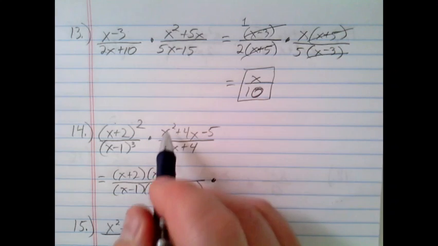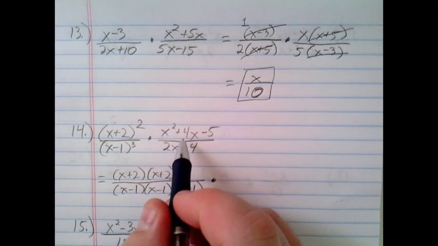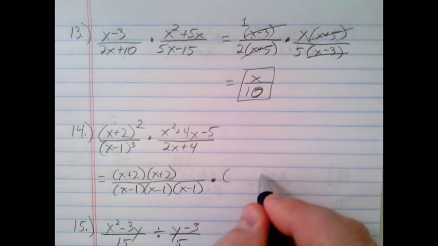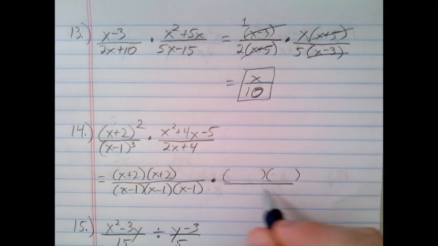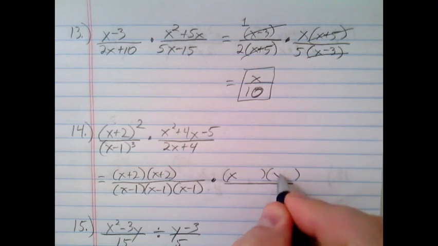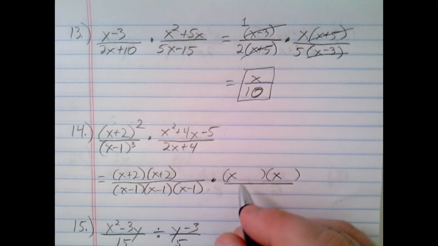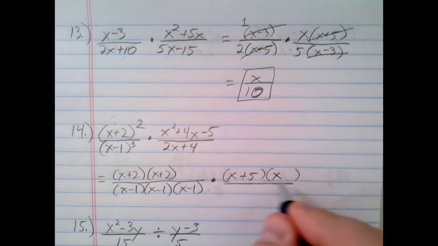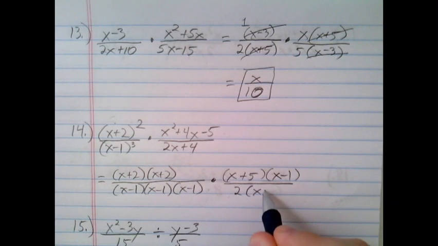times, now in the second fraction we will need to do a little factoring. The numerator is a trinomial, I'll attempt to break that into two binomials. It begins with an x squared, so I'll begin each binomial with an x, and then it looks like I'm going to need a plus 5 and a minus 1. Now in the denominator I can just factor out a 2 and have an x plus 2.